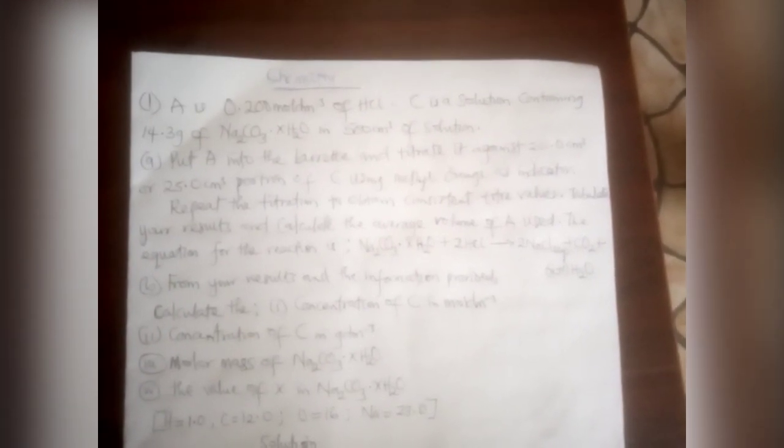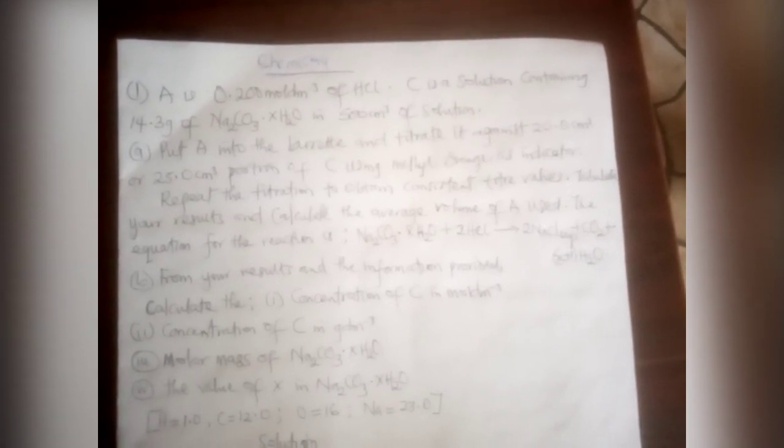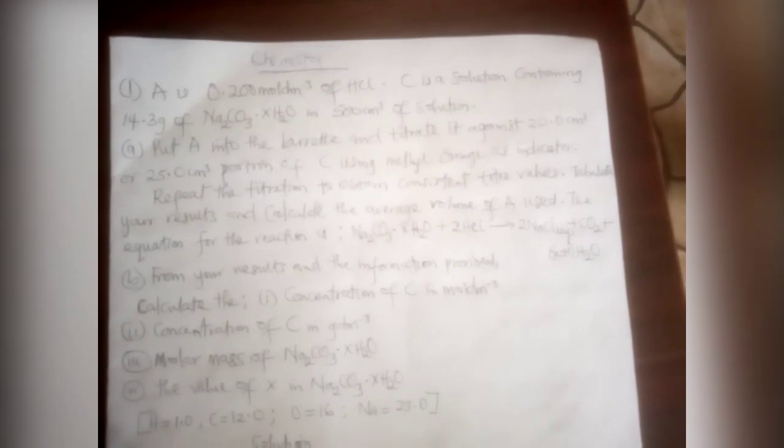Yes, let's head on to this year's 2023 WAEC chemistry practical. Yes, this is the likely question you might see.